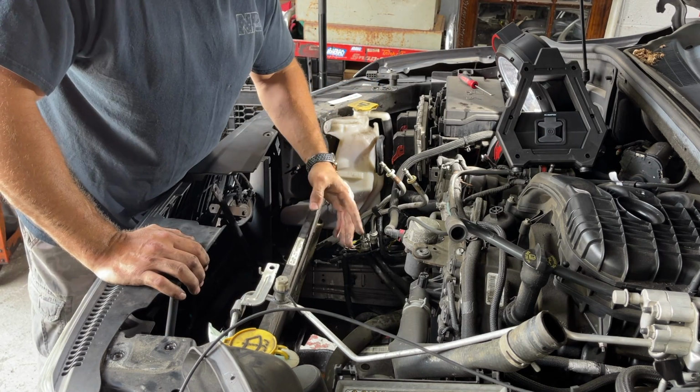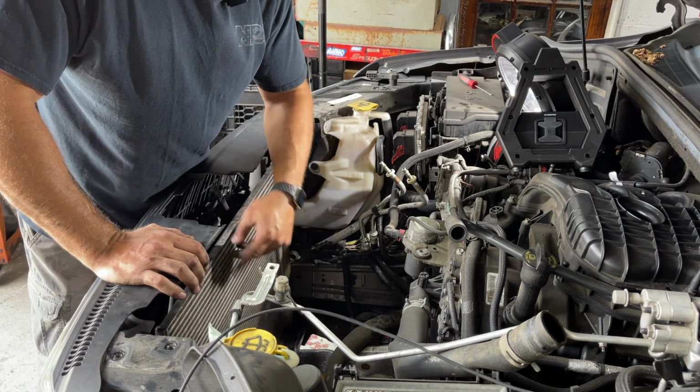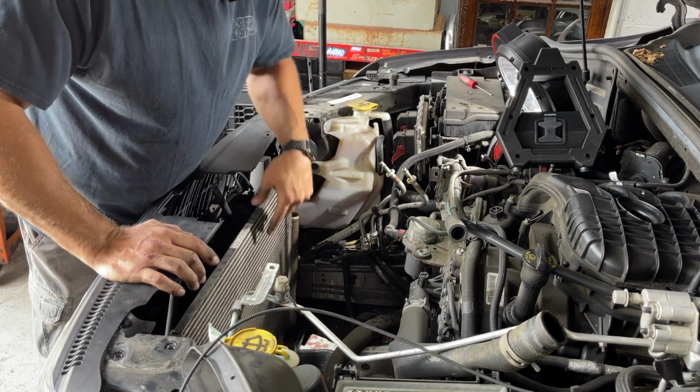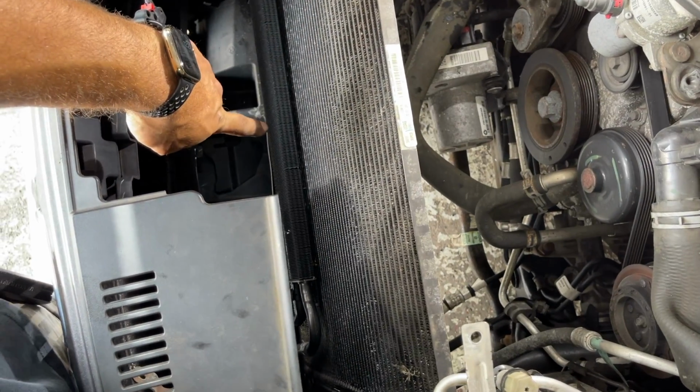And one last thing before we pull it out, we have the power steering cooler in the front. Actually, those two lines on the side were the power steering cooler. I'm sorry, these are the tranny cooler hoses. Now we have to take this cooler out, power steering cooler off.